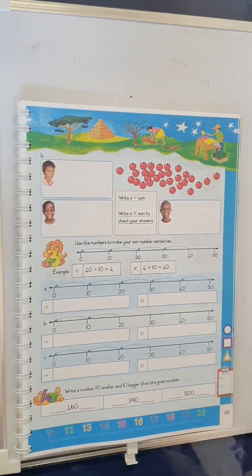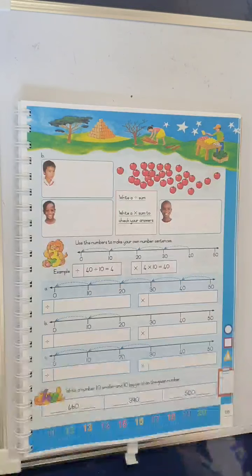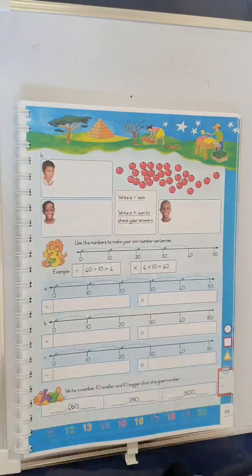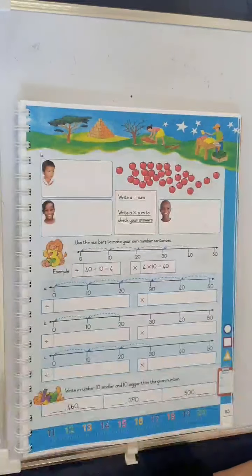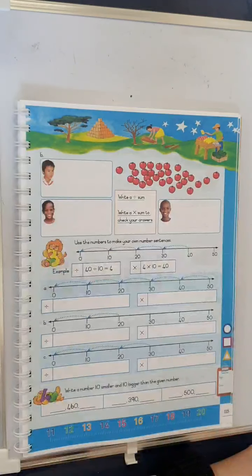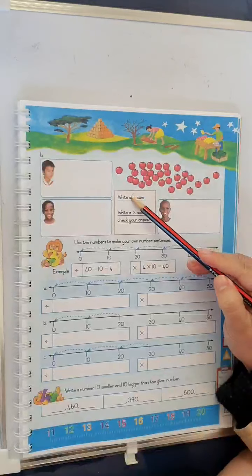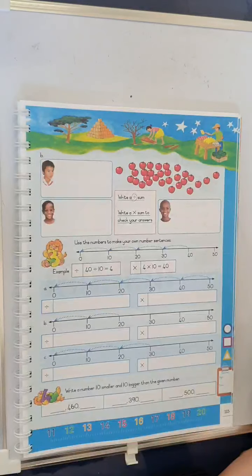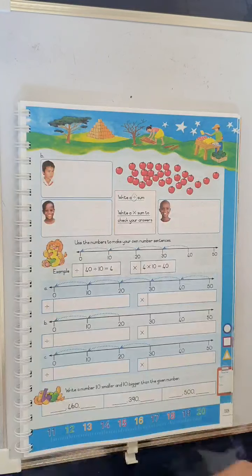You can get your booklets. We are here for more maths, and you can open it on page 115. Okay, guys, so page 115. So we're going to continue where we left off yesterday. We're still busy with division and multiplication and apples.